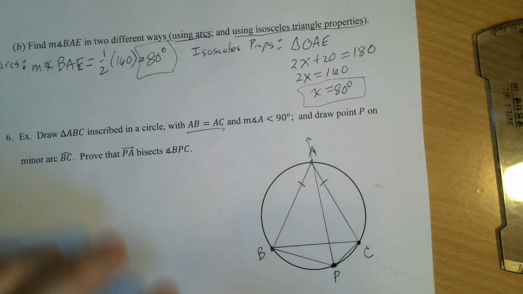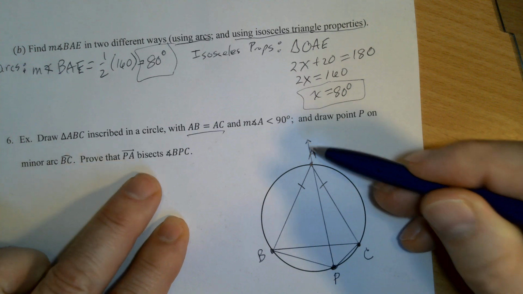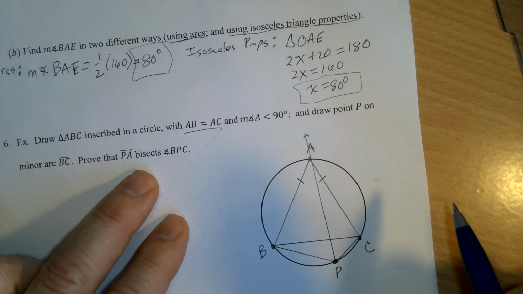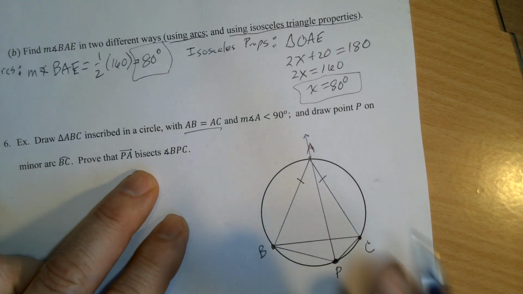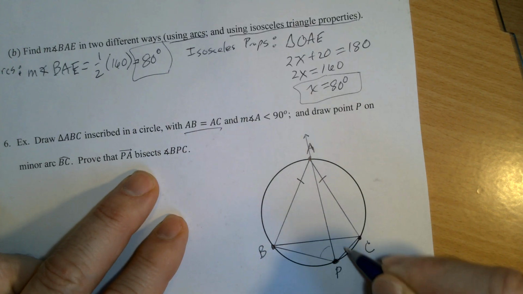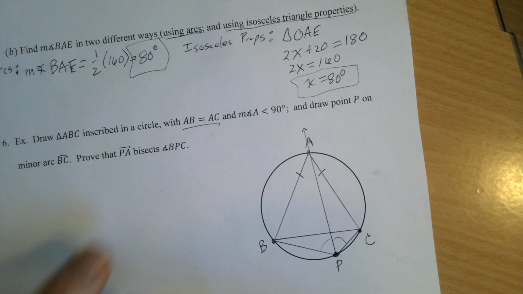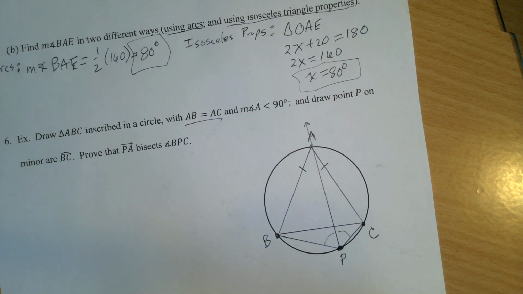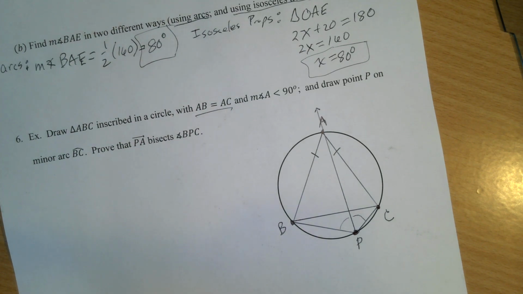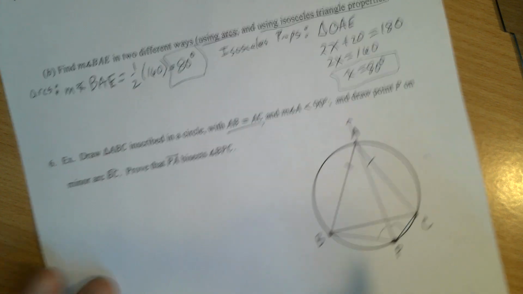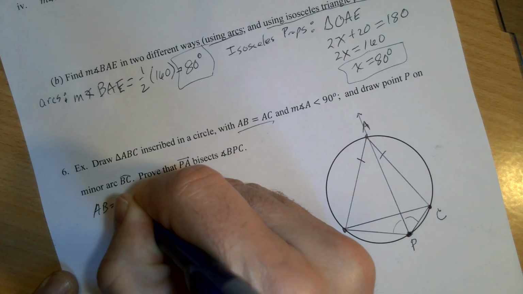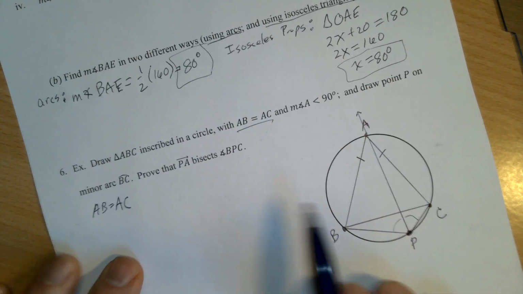All right, so what we're doing, proving that PA bisects this angle BPC. Well, what does it mean to bisect an angle? It means basically you break it into two angles of equal measure. So we have to show that this angle is equal to this angle. And then we will be done. All right, let's go ahead. Notice that, I'm going to start off by saying that AB equals AC. Well, that's given, right?